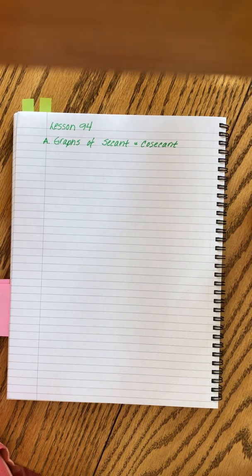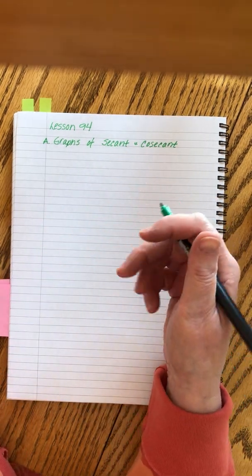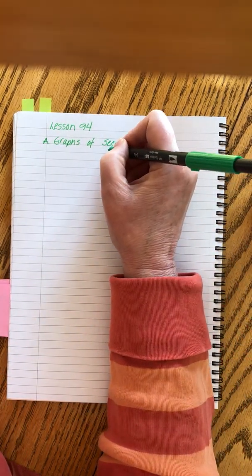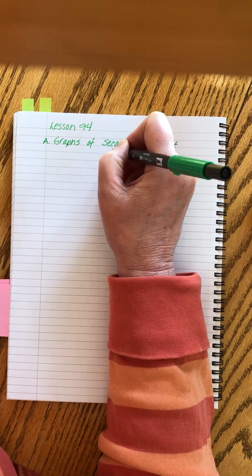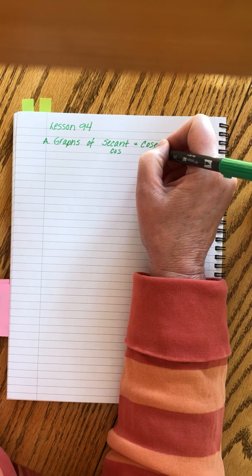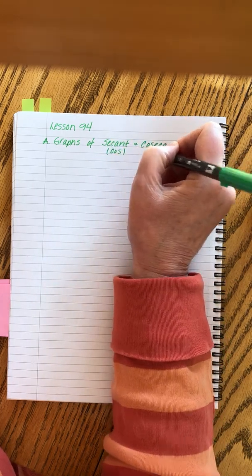We haven't graphed them before. We've graphed sine and cosine, and we call them sinusoids, right? But those are pictures of our sine function and our cosine function. But we haven't talked about secant and cosecant. They're reciprocal functions, right? Secant is the reciprocal of cosine, and cosecant is the reciprocal of sine. Opposite first letters, right? That always helps me remember.